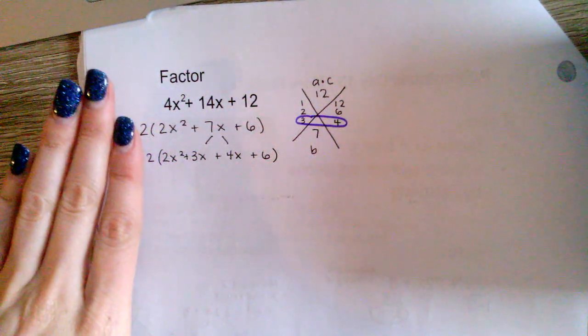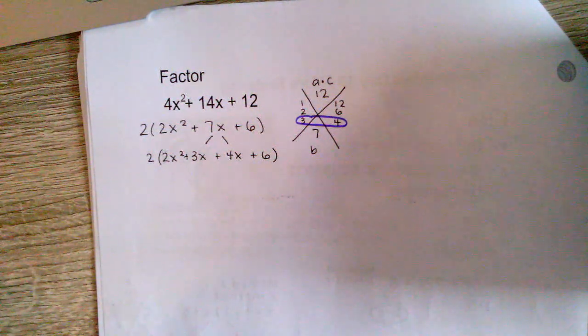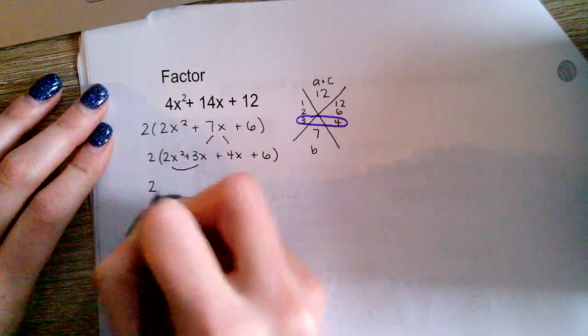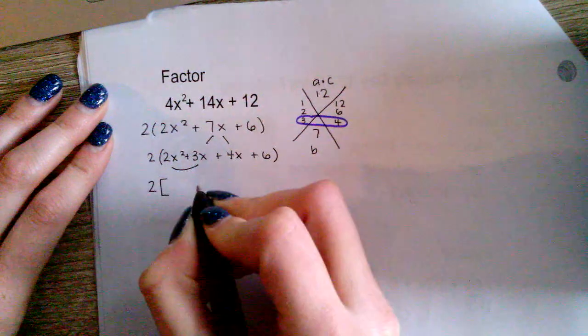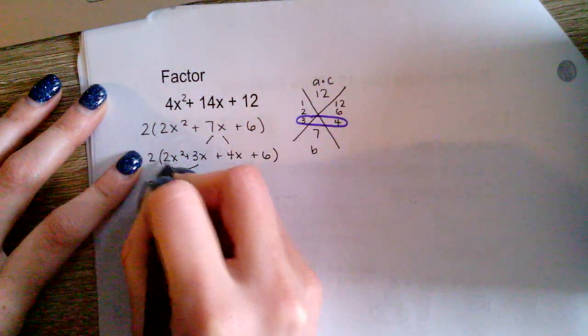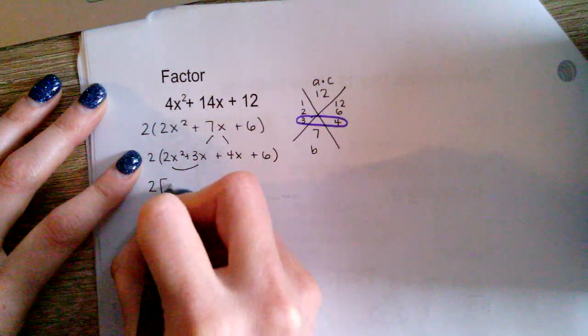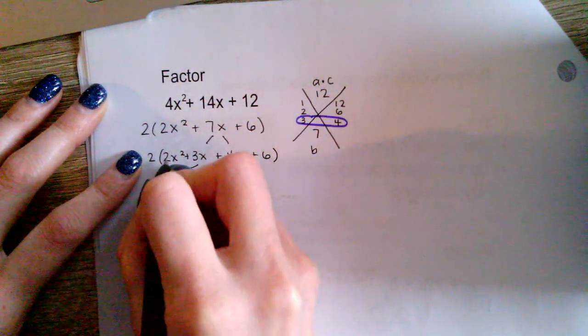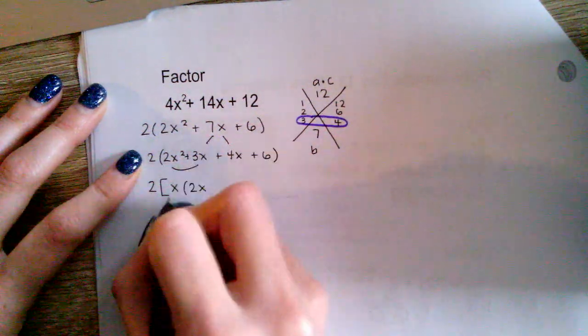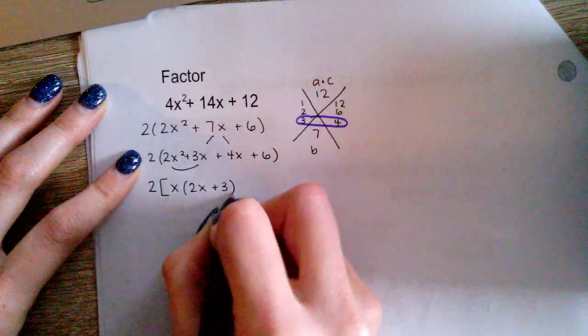So again, we have that 2 on the outside, that was our GCF, but we are just ignoring that for now. We're going to factor by grouping on the inside. So we get 2, and then we can use our brackets like we did in class the last time we had a problem like this. The GCF between 2x squared and 3x is just x. If we divide 2x squared by x, we get 2x. If we divide 3x by x, we get 3.